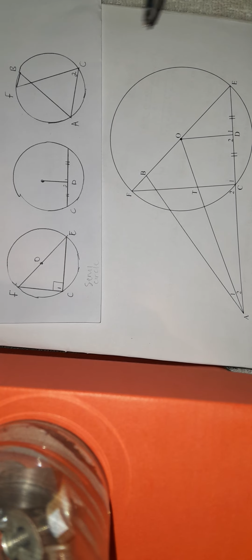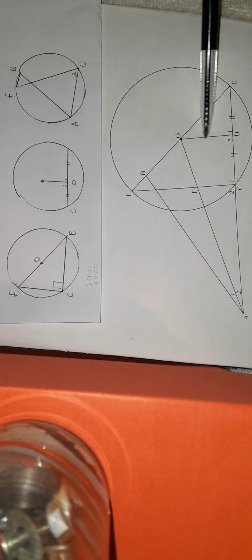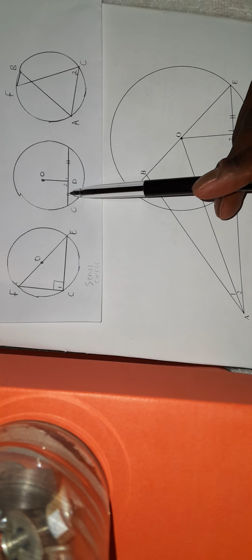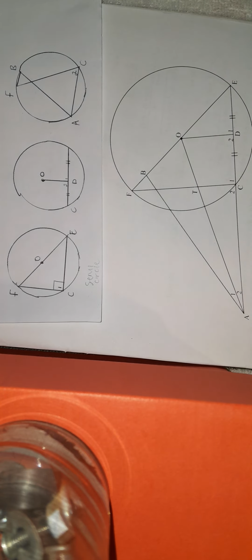And then the next one that I can see is this one. See this one? Yes, I've drawn it there. It should have a center O. Now, what do I know about this one? It reminds me of theorem 1, because I'm given that this is the midpoint, and this distance and that distance are going to be the same.